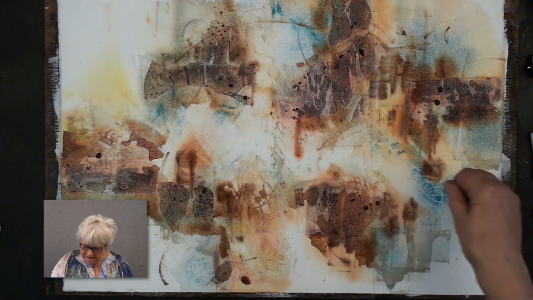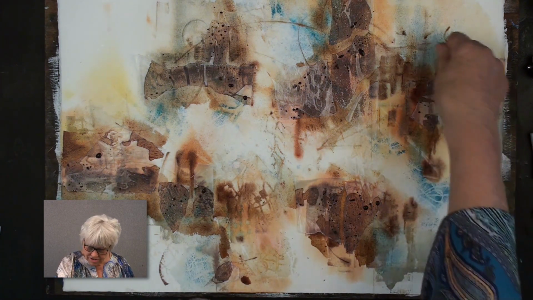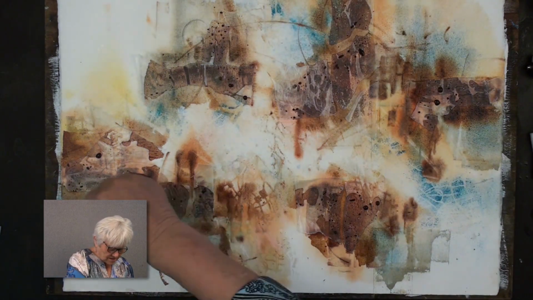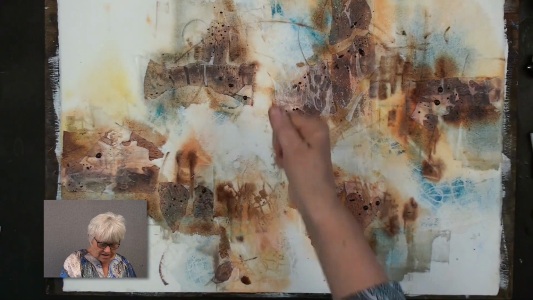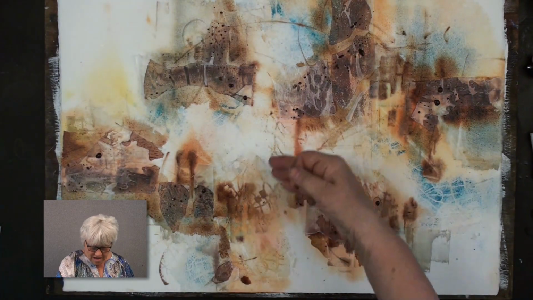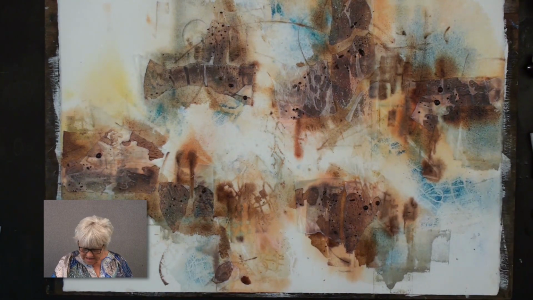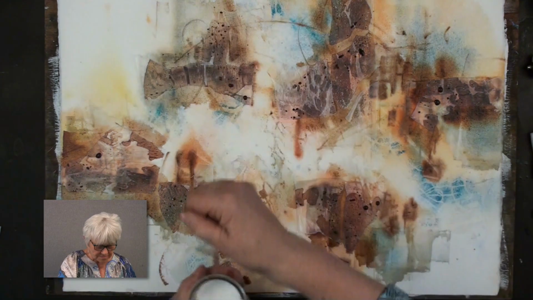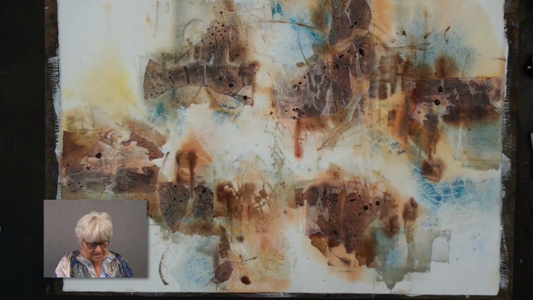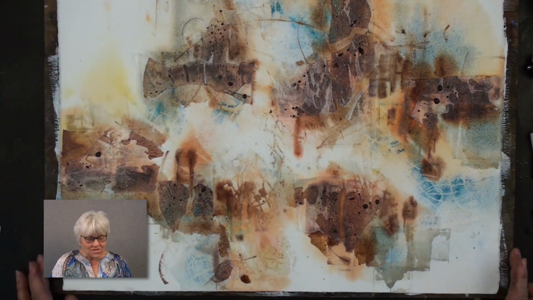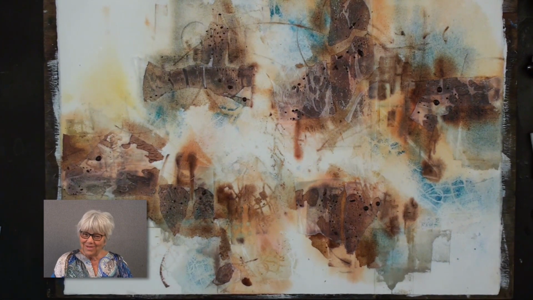So I do want some salt textures. So I'm just going to freely throw some of this salt around. I usually like to have the salt coming off of my whites. So that's kind of where I put it. And now we're going to take a final picture of our underpainting. When this is dry, I'm going to come back and hopefully finish the painting.